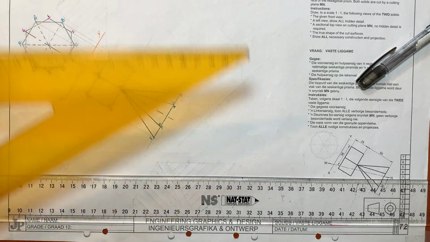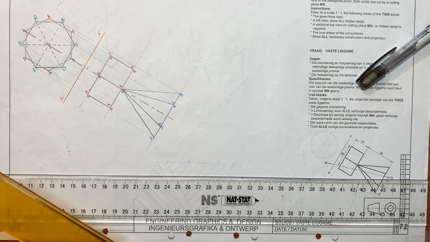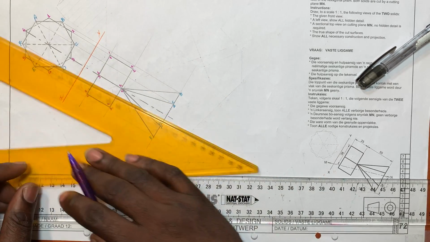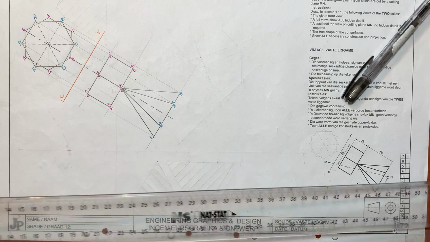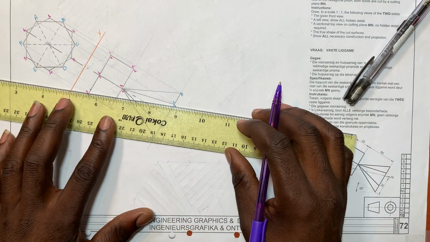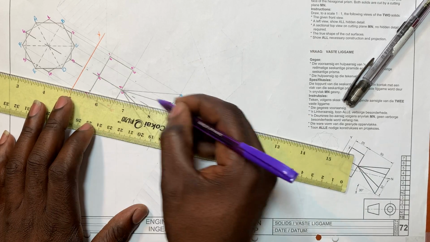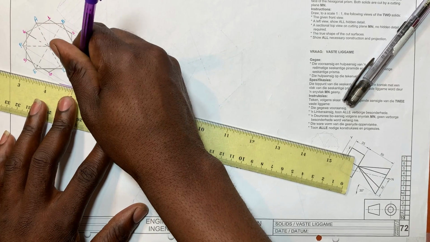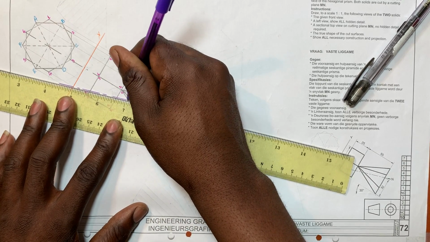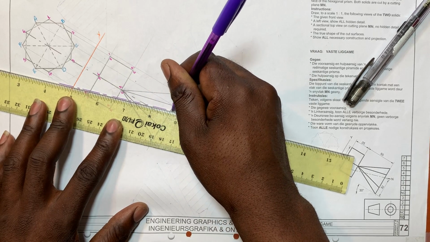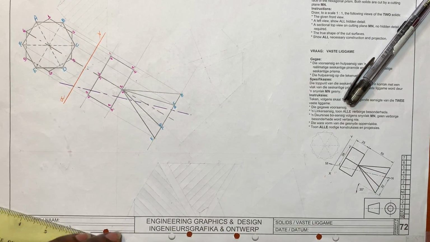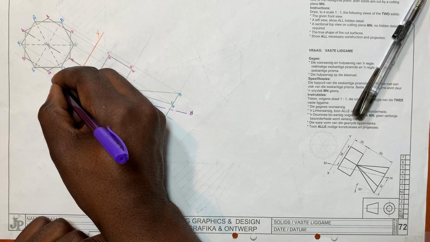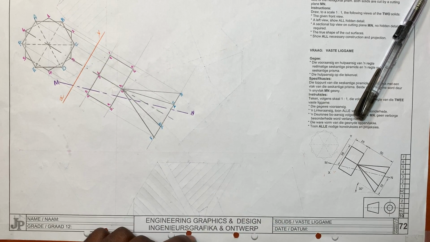So now, to get this cutting plane nicely, I'm gonna have it with this one. So remember, I'm gonna join it using the 30mm rule. So the cutting plane, this joining this point with that one, isn't it? So like this. That's the cutting plane of NM. So we have the cutting plane of MN.